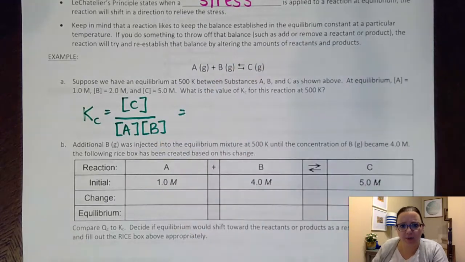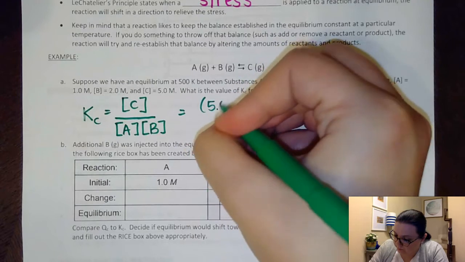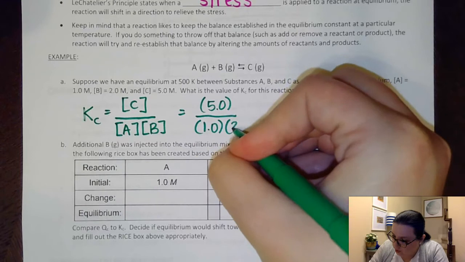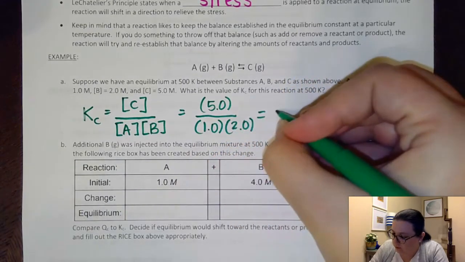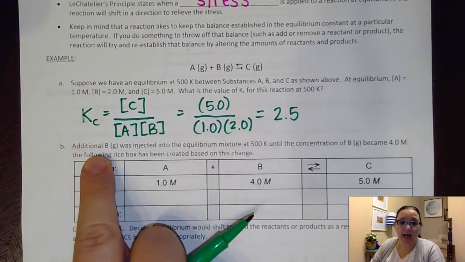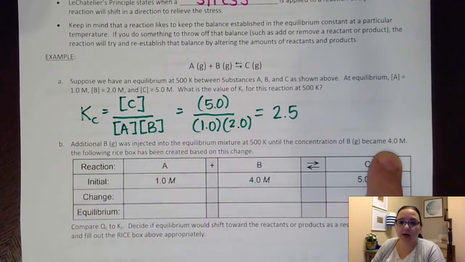And if I actually plug in my numbers to this, we end up with 5.0 over 1.0 and 2.0, which gives us a value of 2.5. So that 2.5 is my Kc value. It is my ratio of products to reactants at equilibrium when I've reached my happy balance. And what we're going to do is do something to the system to throw off that balance. So you notice here on part B, it says, hey, we're going to add in some extra B. So instead of B being 2.0, B is now going to become 4.0.